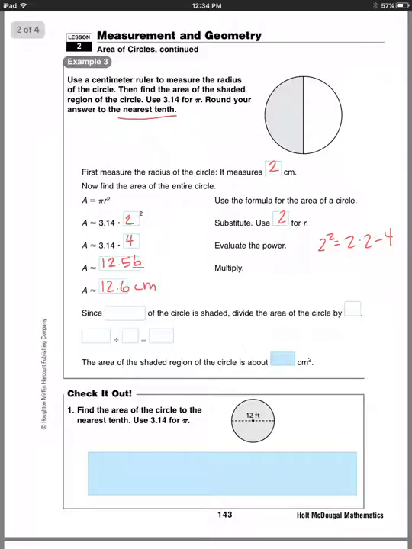centimeters squared. So, since half of the circle is shaded, divide the area of the circle by 2, because we are only finding the area of the shaded region. So we're going to take 12.6 divided by 2, and we're going to get 6.3. So our answer is 6.3 centimeters squared, because it only wants to know the shaded half and not the area of the whole circle.